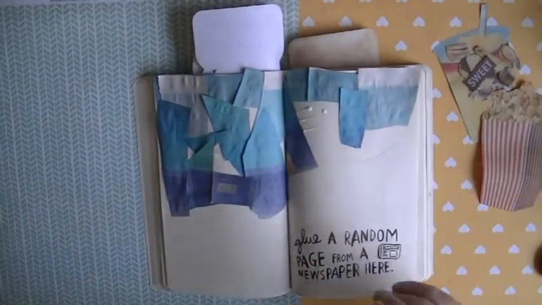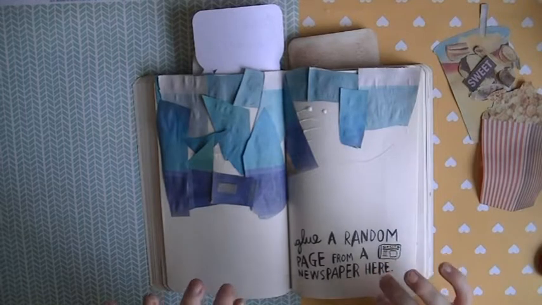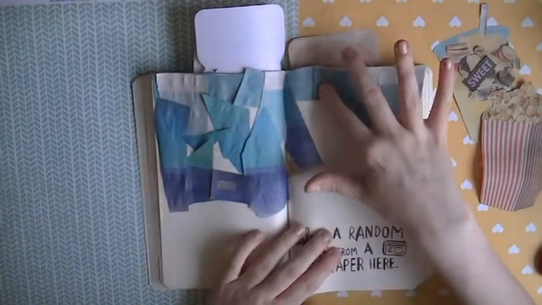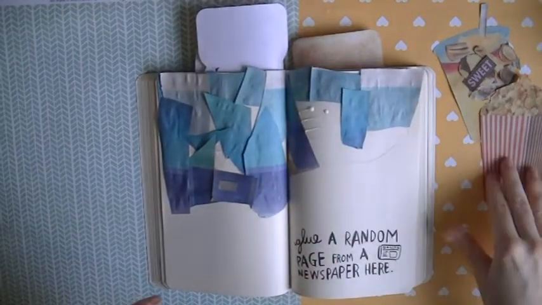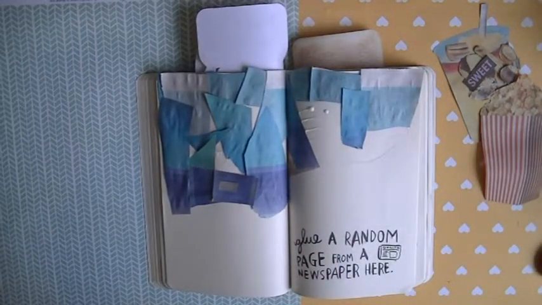We're getting somewhere with this. This is actually really frustrating, I'm not gonna lie, because gluing down all of these individual pieces is really time consuming.